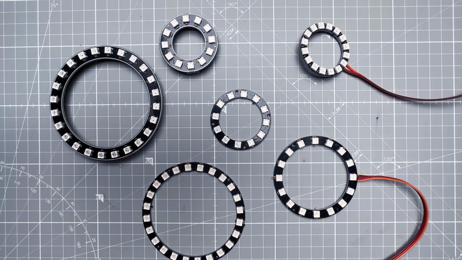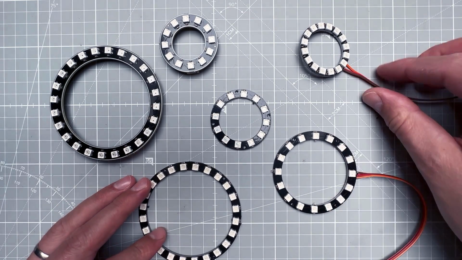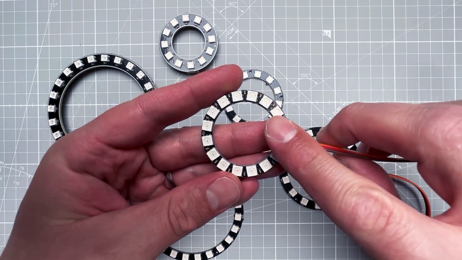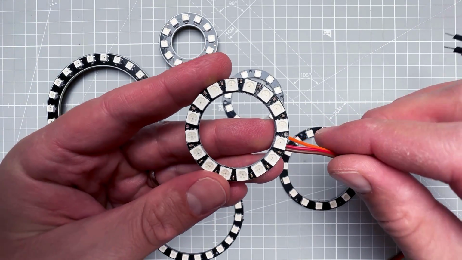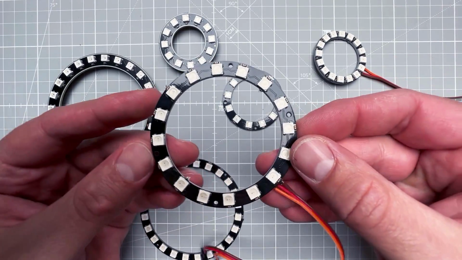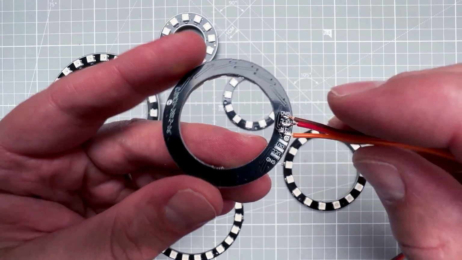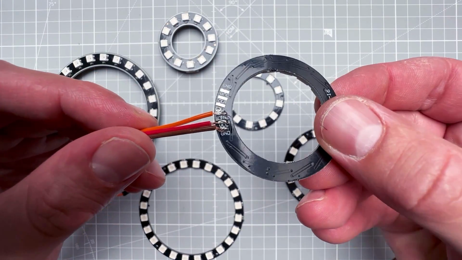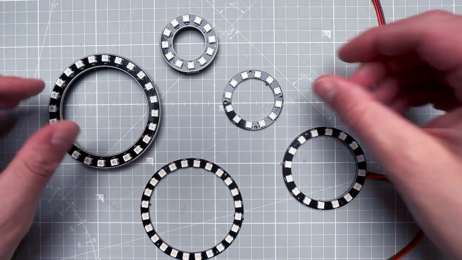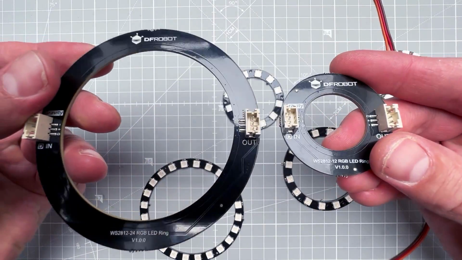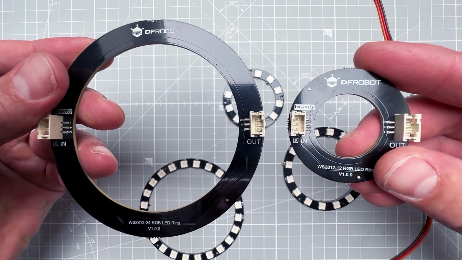Now I have quite a lot of different NeoPixel rings. The main difference is the diameter and the number of pixels. I will use this one, which has 16 pixels that are quite tightly spaced. But for example, this ring also has 16 pixels. For many of those rings, you have to manually solder the wires on the backside of the PCB. But if you don't like soldering, I also have some NeoPixel rings from DF Robot, which have those connectors pre-soldered. So you have quite a lot of rings to choose from.